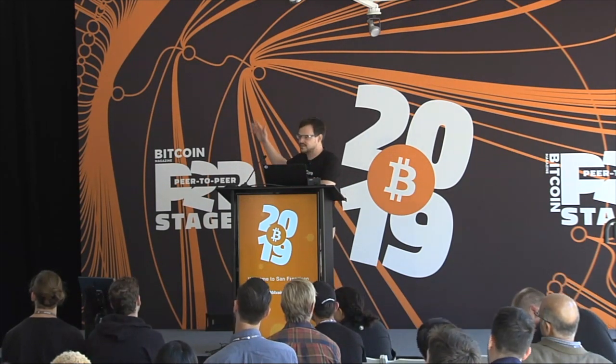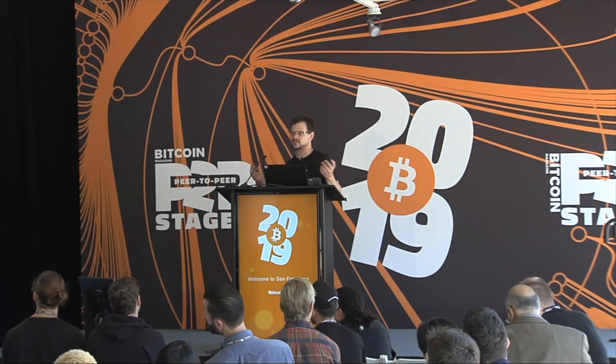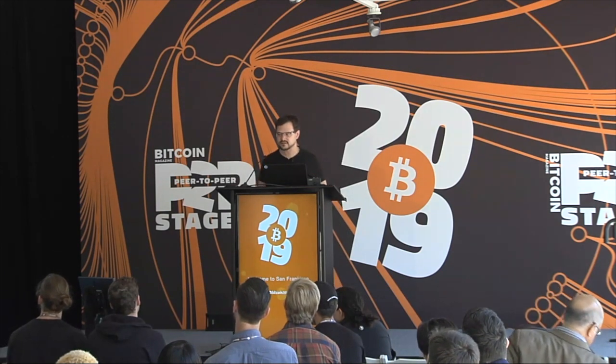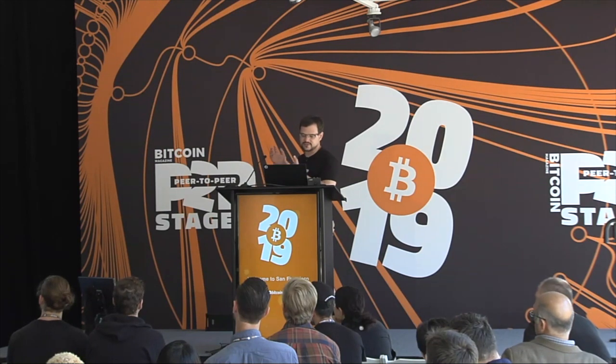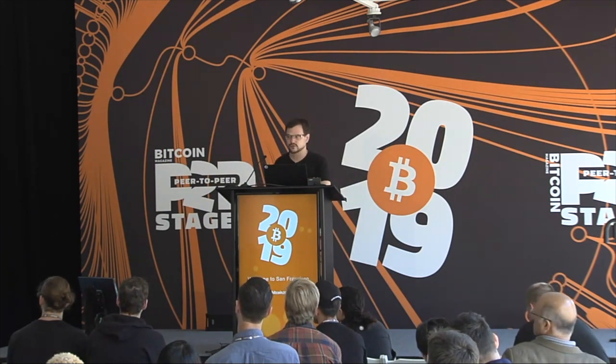The x-axis is time. The y-axis is megabytes waiting to be included in the blockchain. And the colors are fee levels. So blue is up to about 10 to 12 satoshis per byte. Green is up to 40 satoshis. And yellow is up to 140 satoshis per byte.